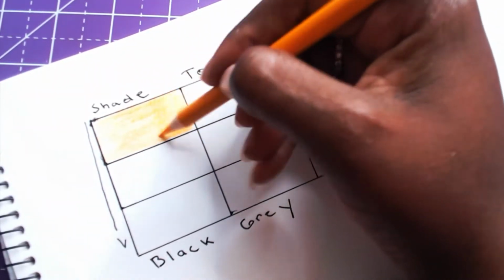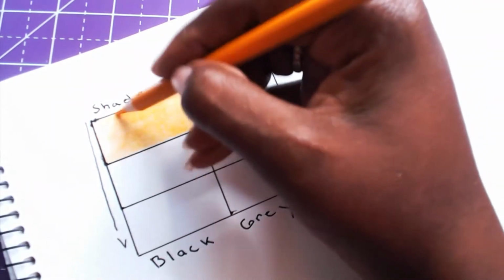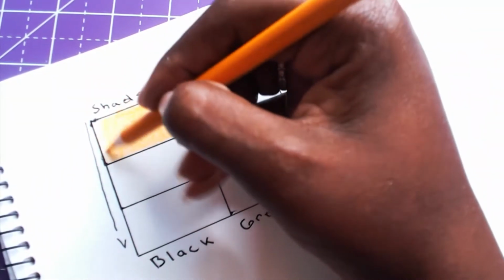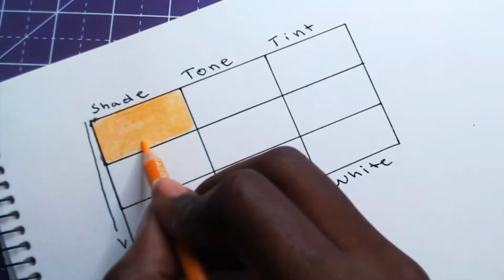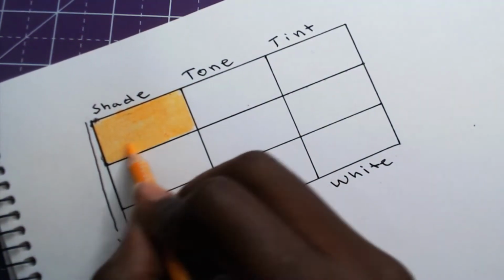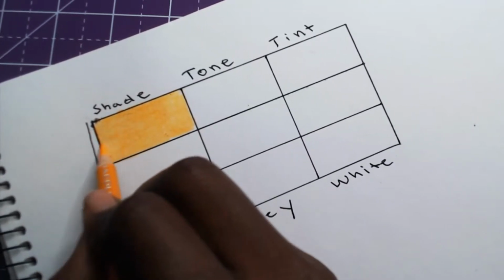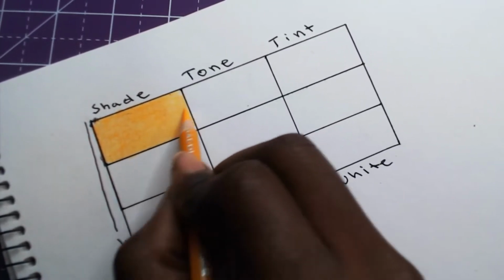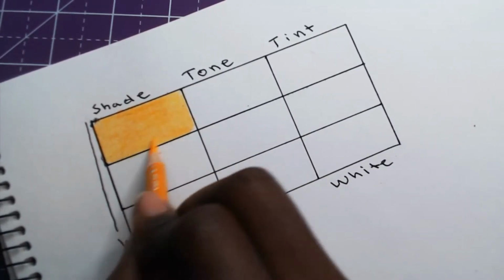And so now I'm just going to go back across this the other way, just to make sure I get that all in there. And I'm just going to do it one more time and put another layer on it, so that we have our color for our shade.